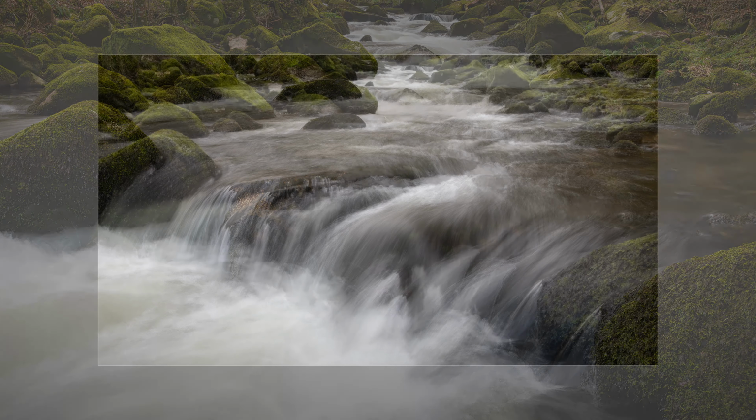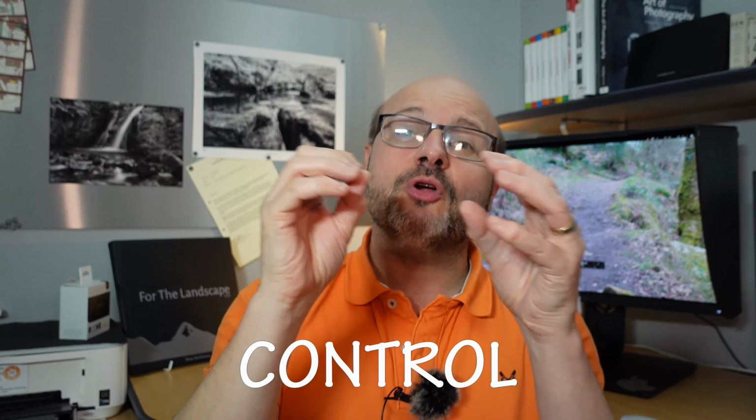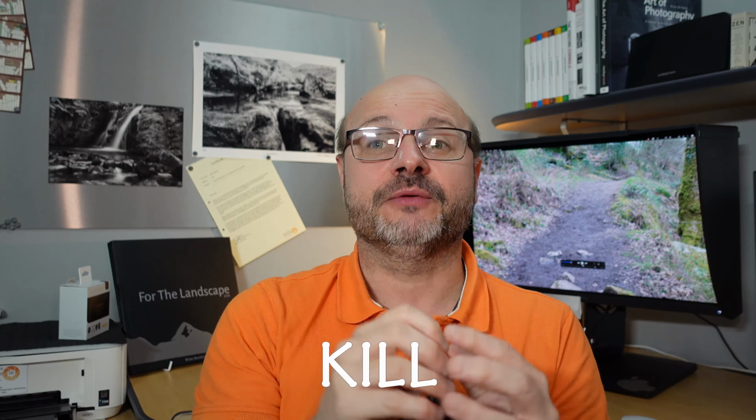This is the kind of moving water that I like, smooth but textured. 0.5 seconds seems to work well, giving a nice balance between motion blur and texture. And control is the all-important phrase here, because we don't want to kill the nature of the water.